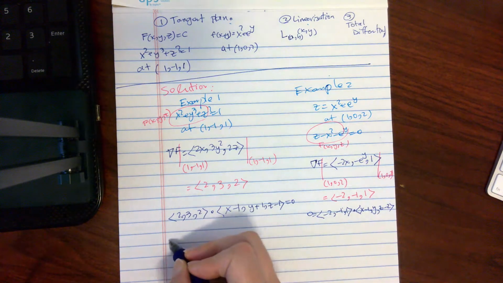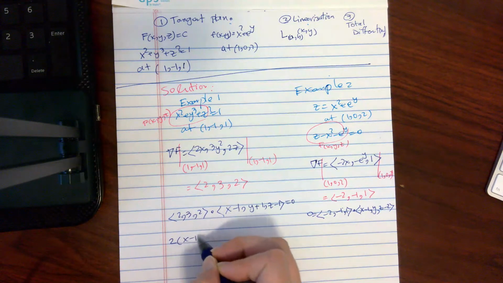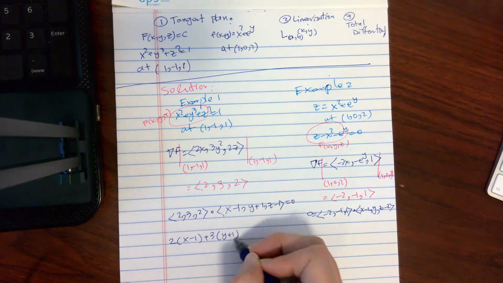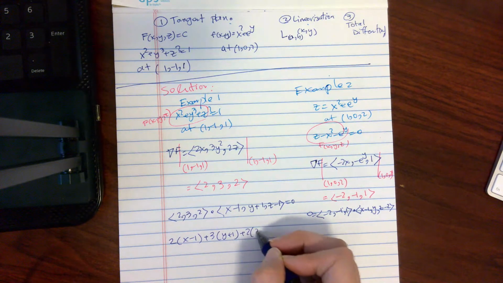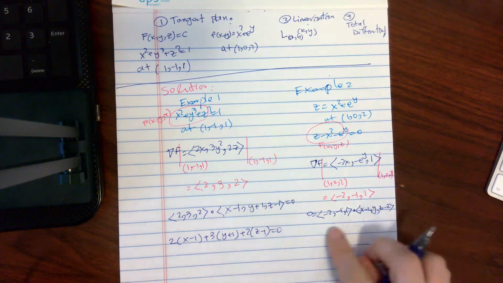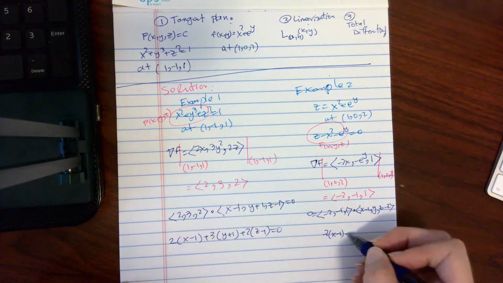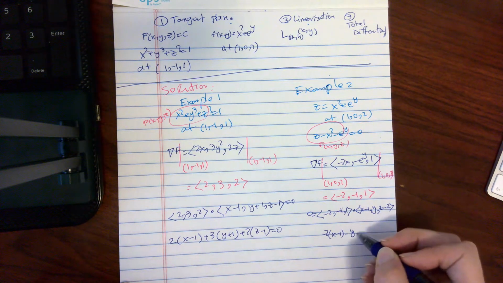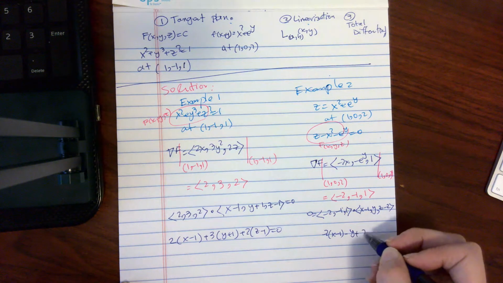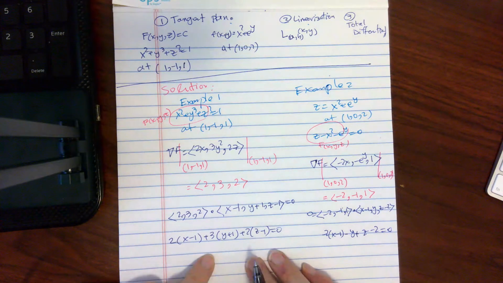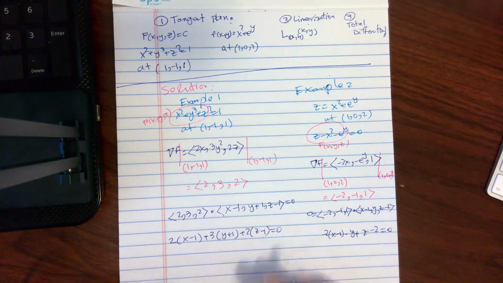So the tangent plane is going to be 2(x minus 1) plus 3(y plus 1) plus 2(z minus 1) equal to 0. And in this case it is negative 2(x minus 1) minus (y minus 0) plus (z minus 2) equal to 0.